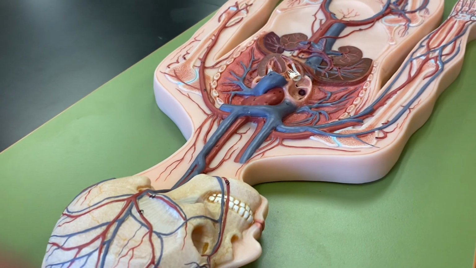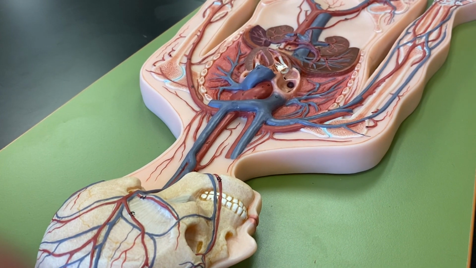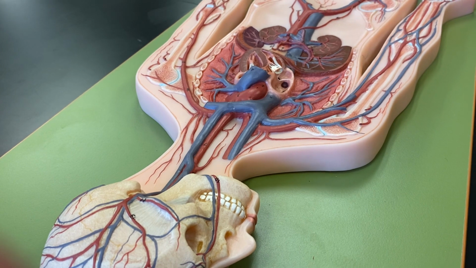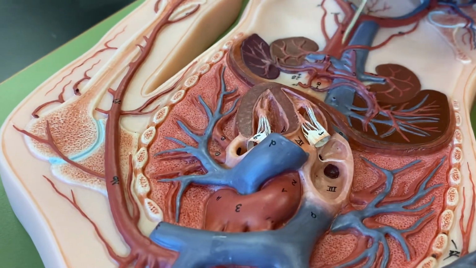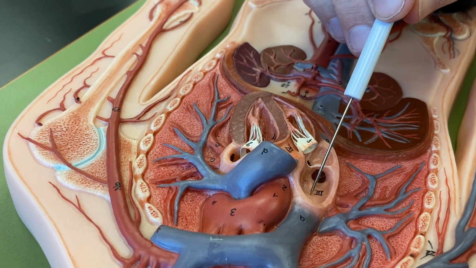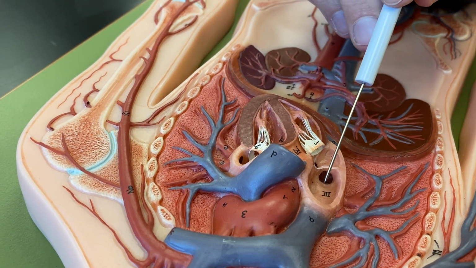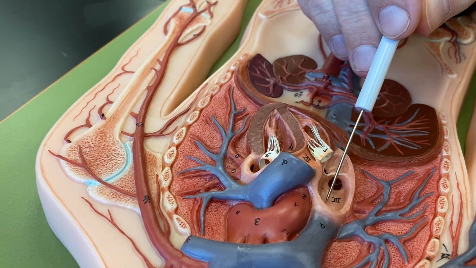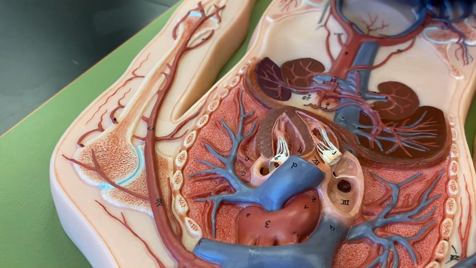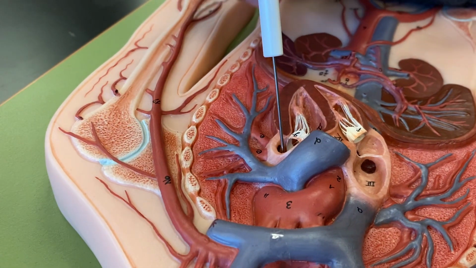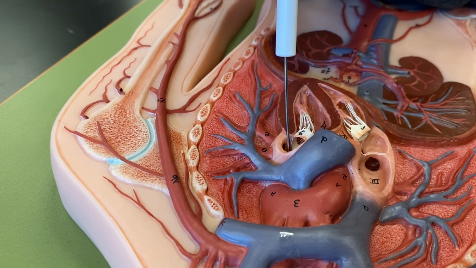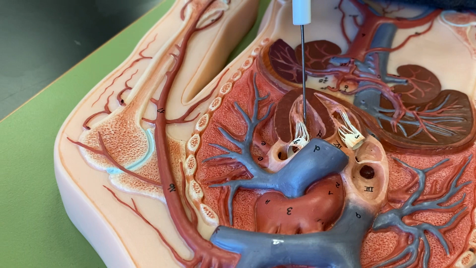This is a model showing some major blood vessels throughout the body, and we start with the heart here, and we can see the major chambers: the right atrium, which collects oxygen-poor blood from the body. We'll show you the vessels there in a minute. A right ventricle, left atrium over here, which collects oxygen-rich blood from the lungs, and then left ventricle.